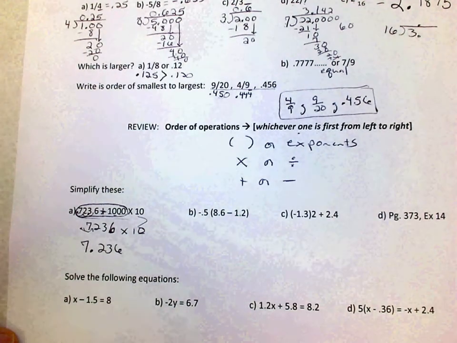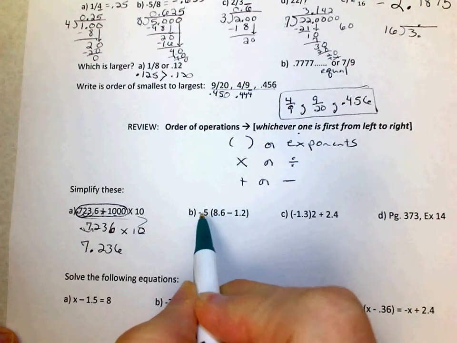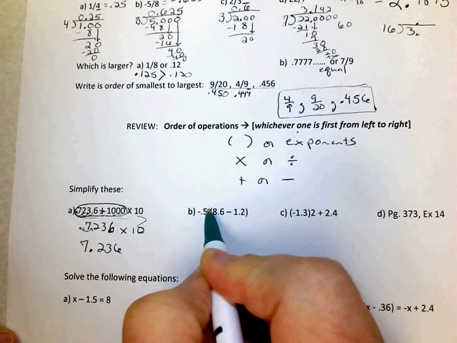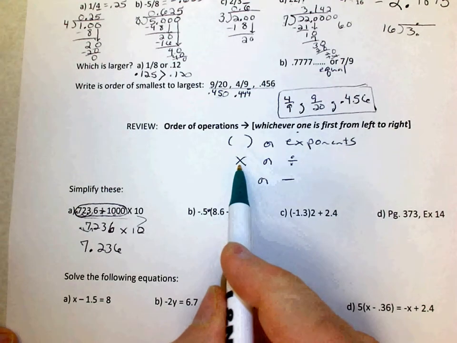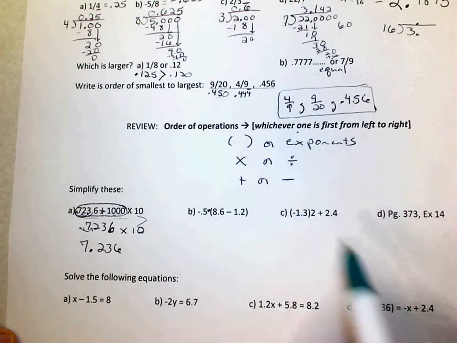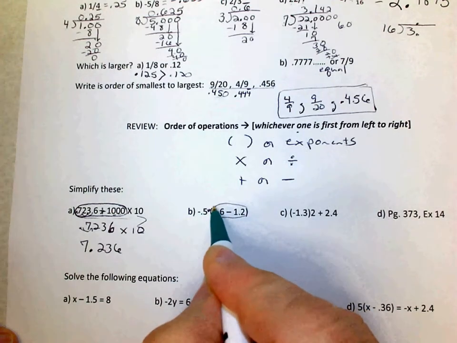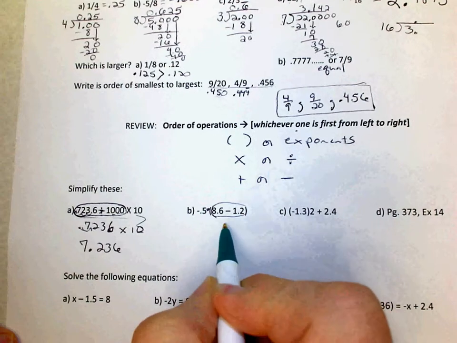Now, when I see nothing between -0.5 and parenthesis, just remind yourself that means times. But does times or parenthesis come first? Parenthesis. So 6 minus 2 is 4.